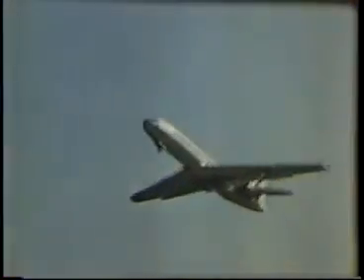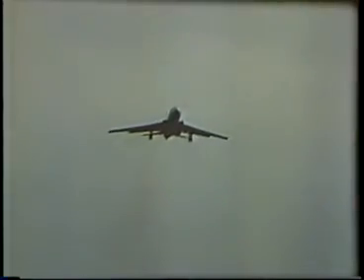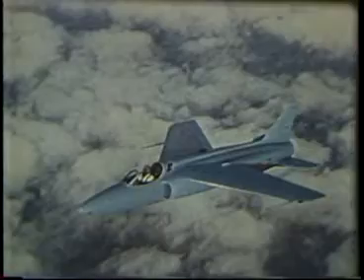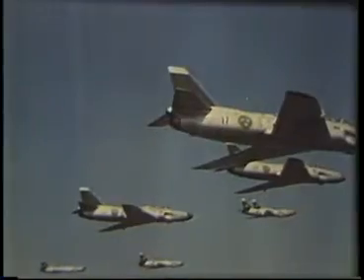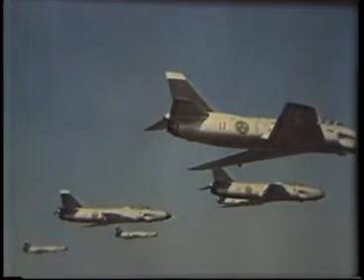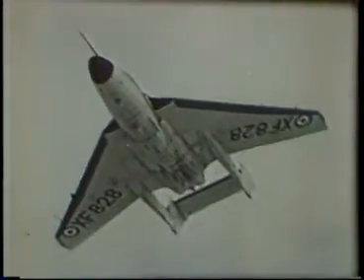Sweepback, like thin wings, brings its own problems at low speeds, such as tip stalling. So designers must compromise between high speed and low speed requirements. And aircraft designed to fly near the speed of sound use thin wings together with sweepback to obtain a high critical Mach number. Various arrangements have been adopted, all very different in appearance.